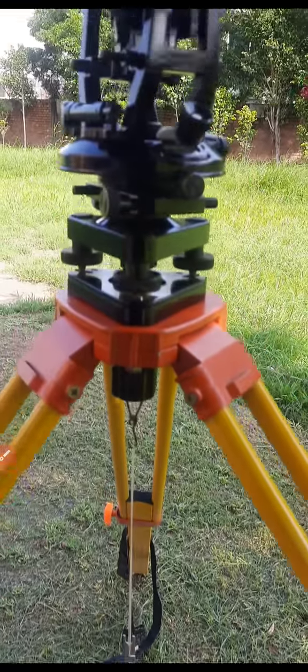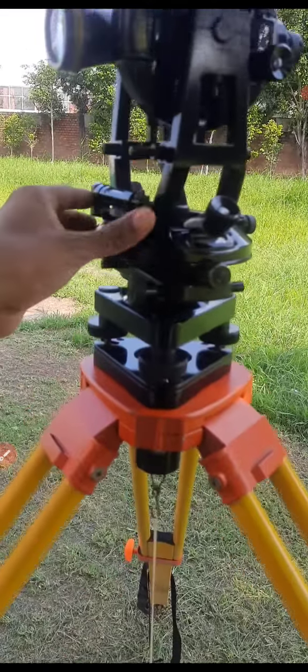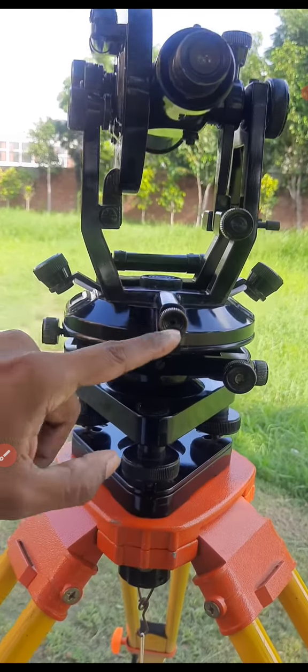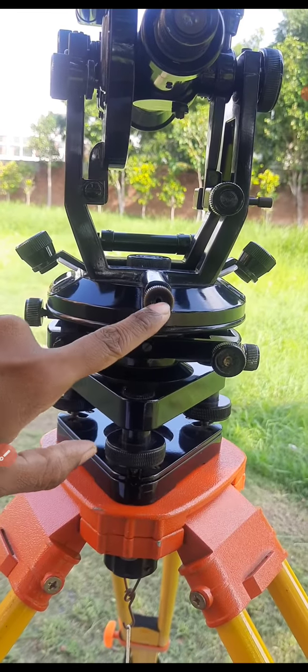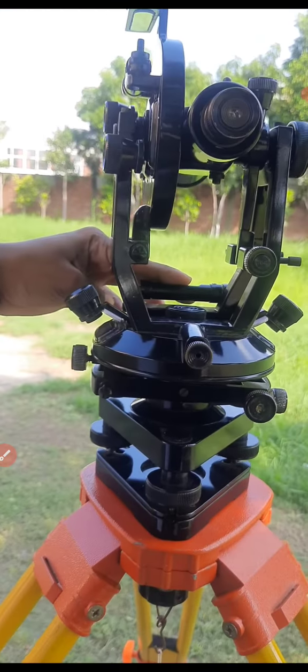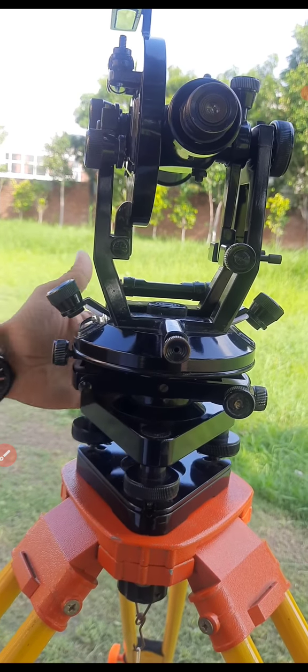There is a tripod, then leveling head. Leveling head consists of an upper triangular plate, that is called as tribrac, and the lower plate is called as trivet plate. Then there is an optical plummet. This is the optical plummet. Using this it is possible to see the center point of the instrument on the ground. So that is optical plummet.